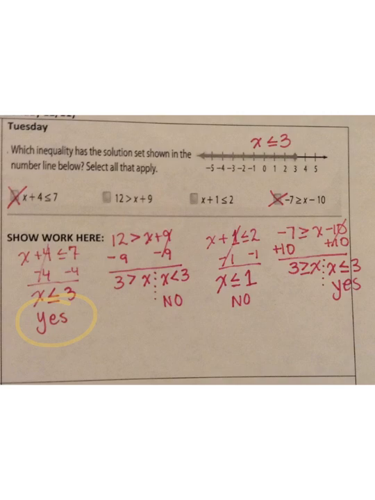Next one, x plus 1 is less than or equal to 2. I subtracted 1 from each side and got x is less than or equal to 1. That's a no. And then last one, my isolation was to add 10 to each side. And right here I have 3 is greater than or equal to x. But remember, in inequalities, we always want our variable on the left side. So I drew my line of symmetry and reflected it over and got x is less than or equal to 3. So the only ones that work are the first and the last one.